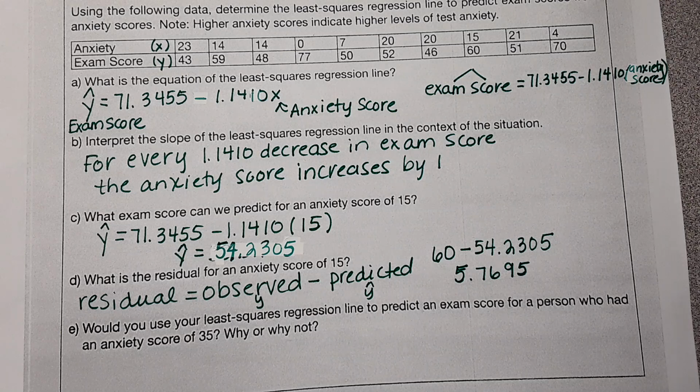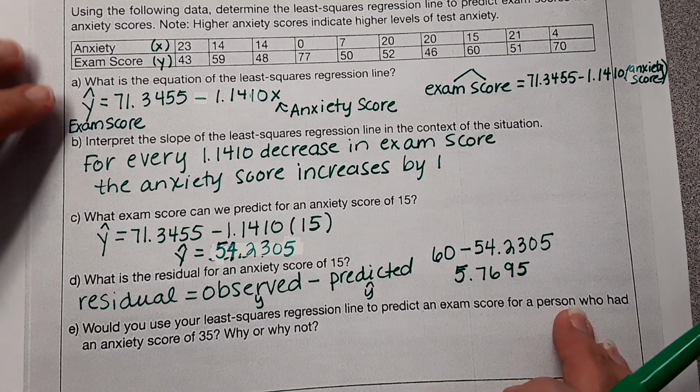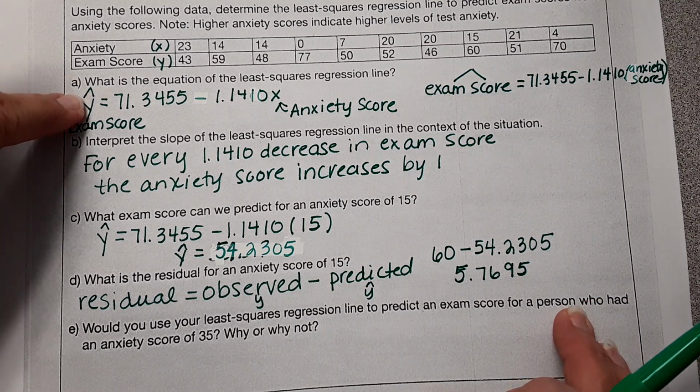So that question is looking for, do you know that that's extrapolation? And do you know that extrapolation is unreliable? That's what that question is testing. If this was an AP question, you guys, probably this would be worth 1 point.